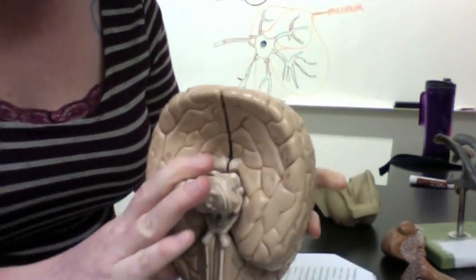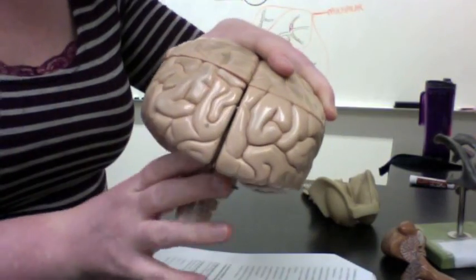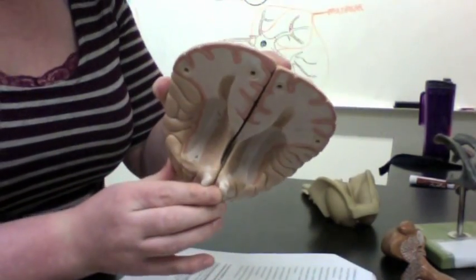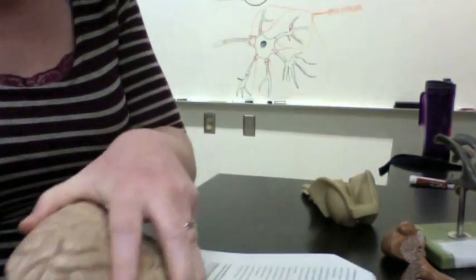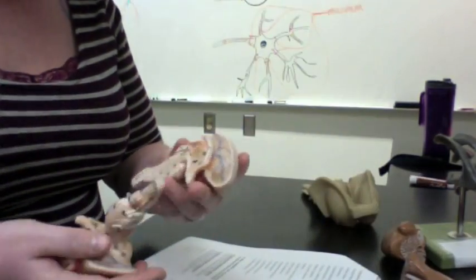But if you want to see the pineal gland, it's kind of on the back, and again, you kind of have to bend it down. Whoops. You have to bend it down, and that will expose your pineal gland. But it's easier to show you on these guys here.